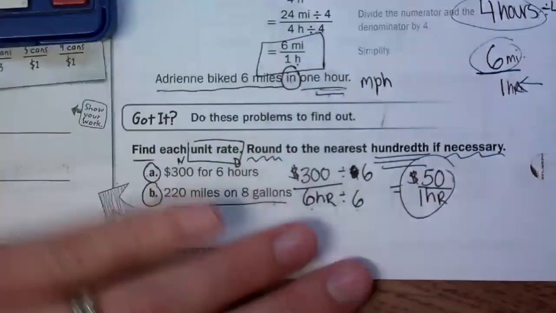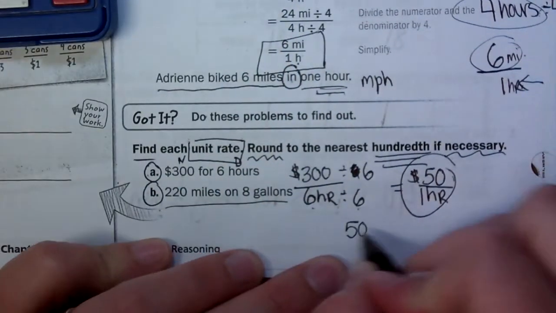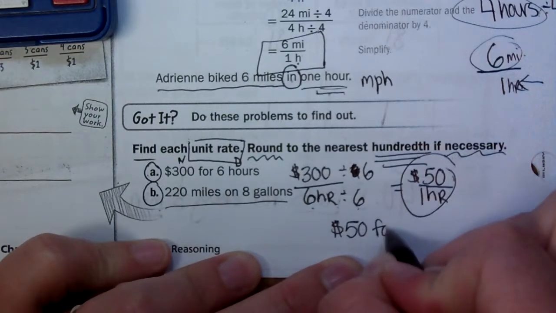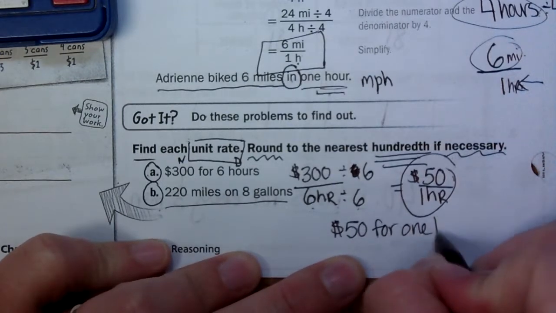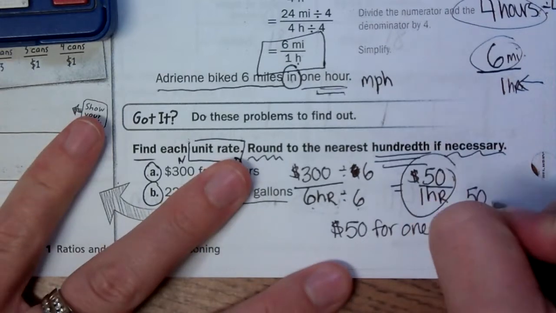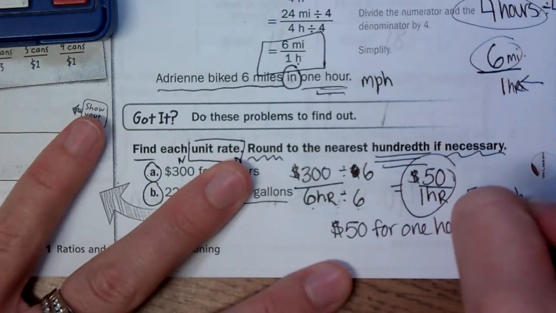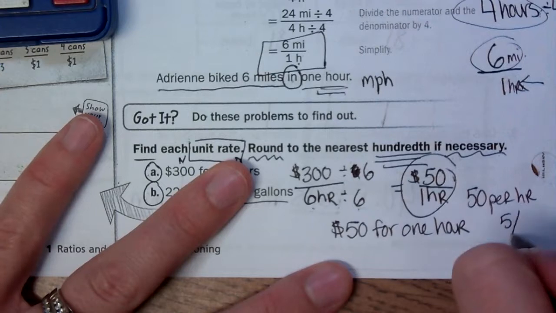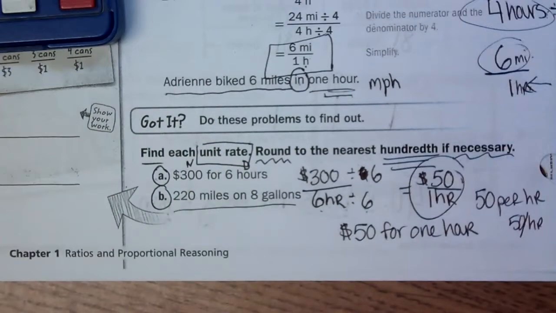What does that mean? It means $50 for 1 hour. We can also write it as $50 per hour, or kind of write it sideways like 50 per hour. I would accept any of those. Let's talk about this one.